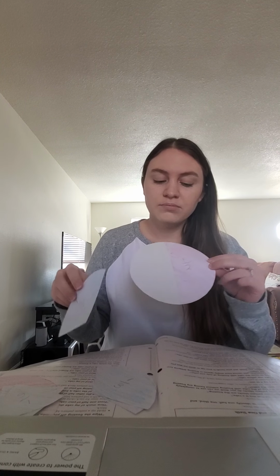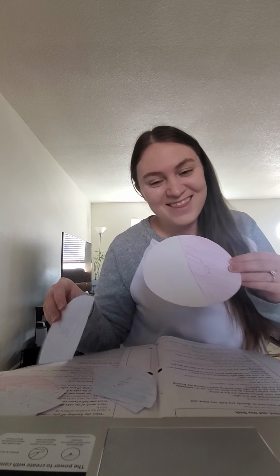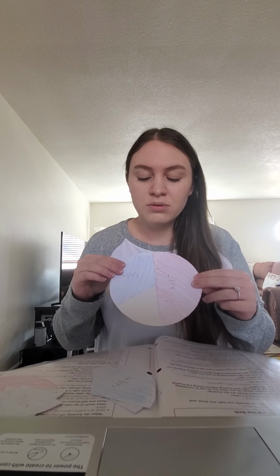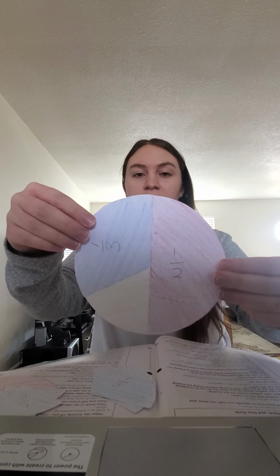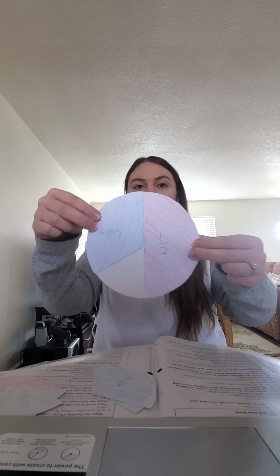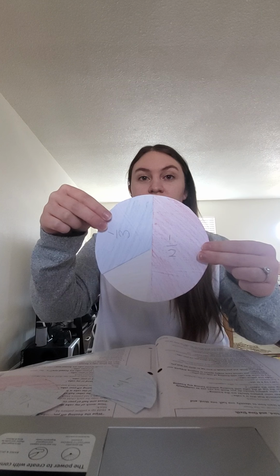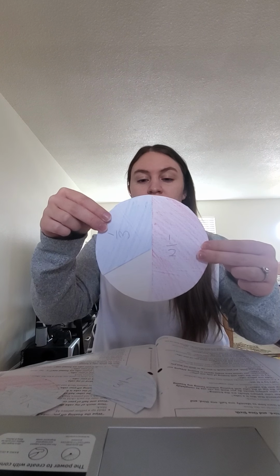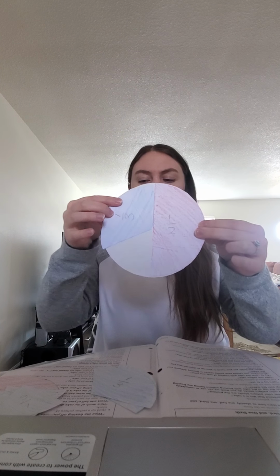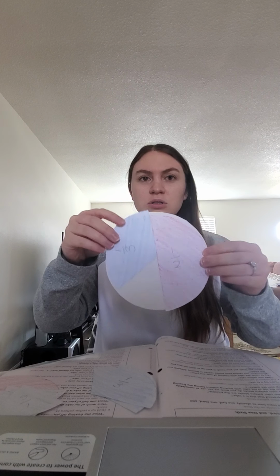So I'm gonna put, maybe I'll frost 1/3 of the cake, and that's gonna be blue. So look, I have 1/2 of my cake is red. 1/3 of it is blue. And then we have this itty bitty sliver down here, which could be filled with what?